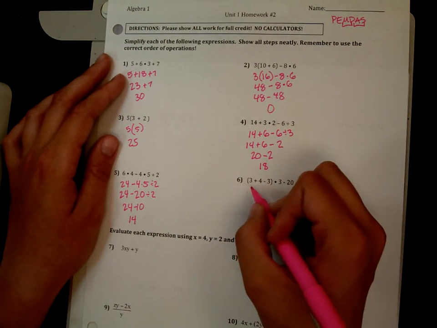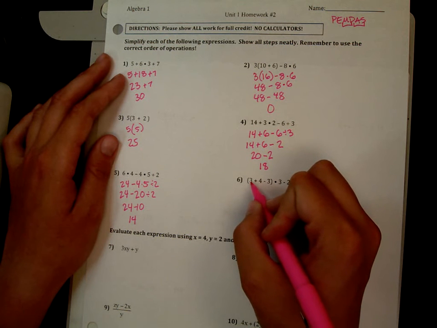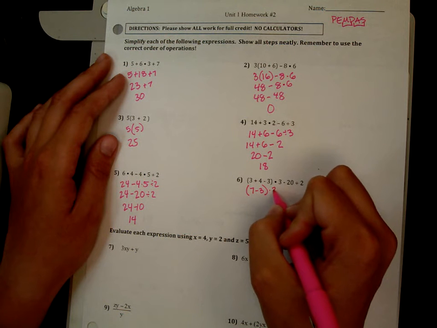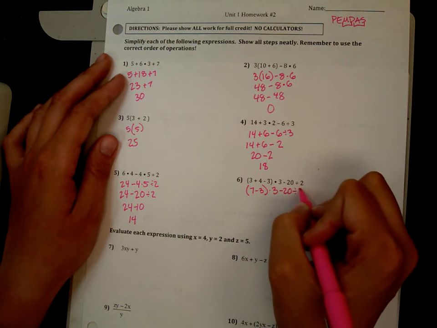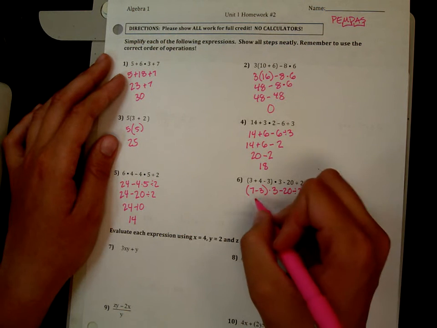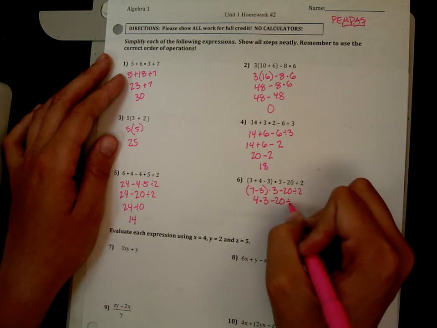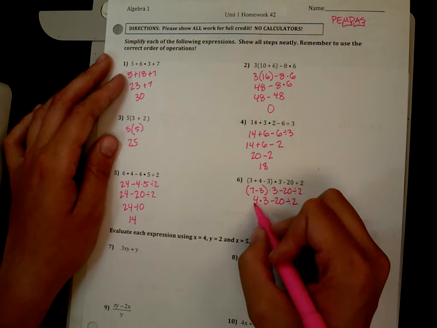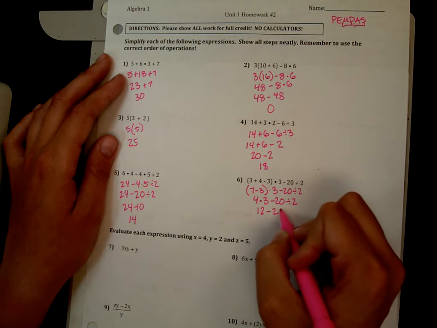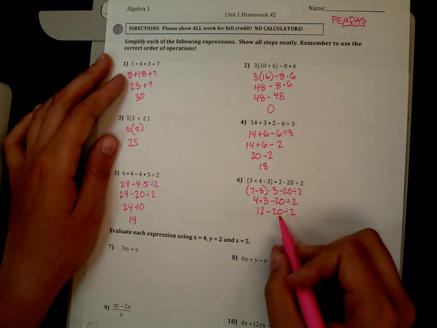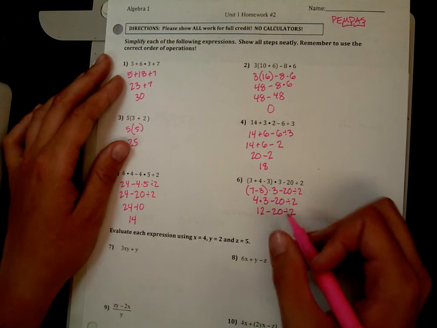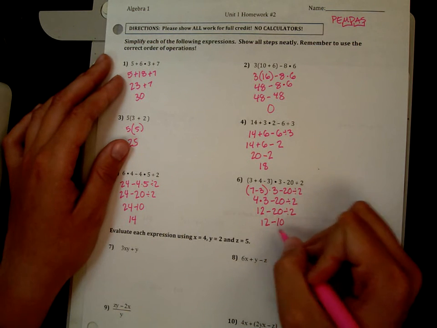Parentheses first. So 3 plus 4 is 7 minus 3 times 3 minus 20 divided by 2. 7 minus 3 is 4 times 3 minus 20 divided by 2. 4 times 3 is 12. Now I can do 20 divided by 2, and that's 10. So I get 12 minus 10 is 2.